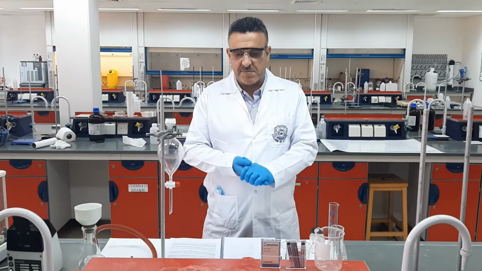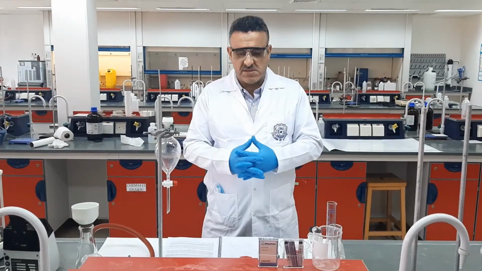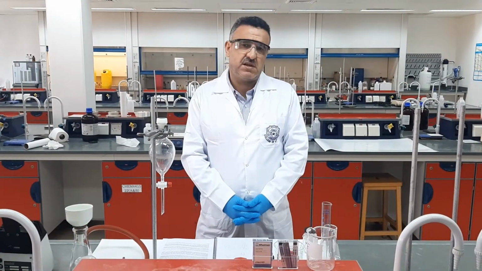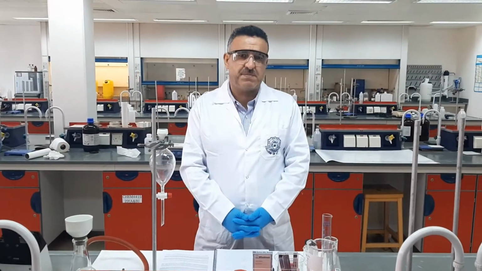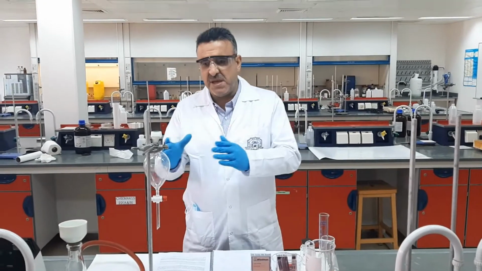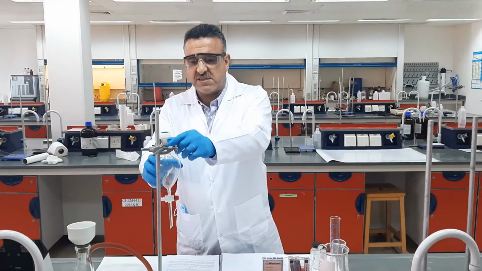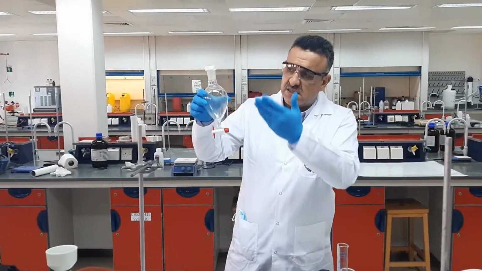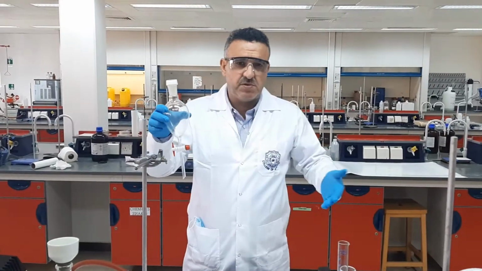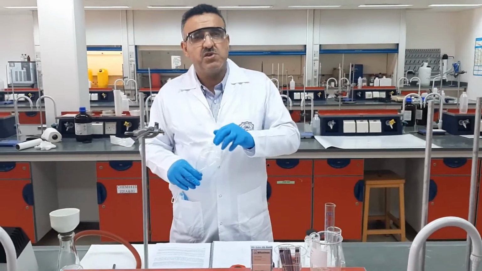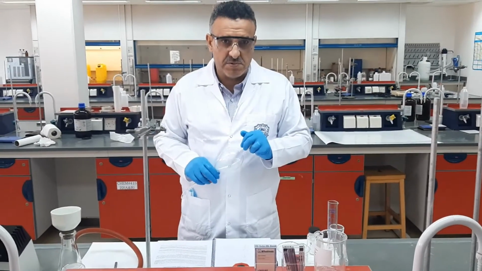Alaikum. Welcome everybody. Today the experiment will be the extraction, and the extraction is a technique we use to separate a mixture of organic compounds. In principle, the main tool we need for the extraction is what we call the separating funnel. And in this separating funnel, as you will see during the steps, we're going to use two immiscible liquids.